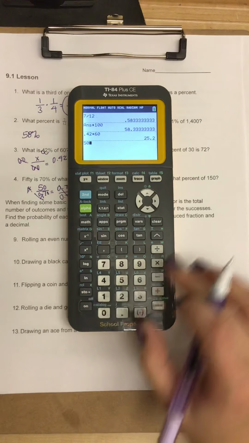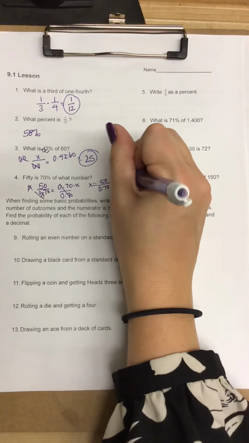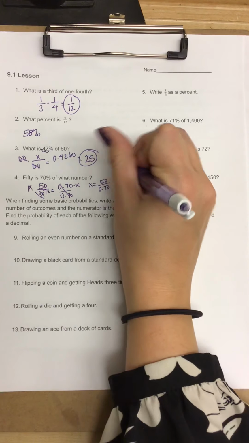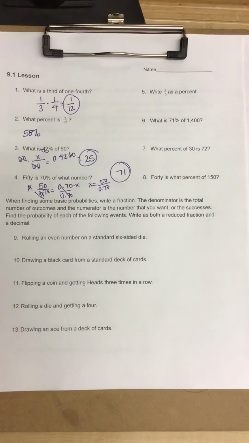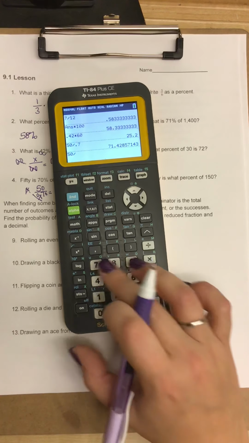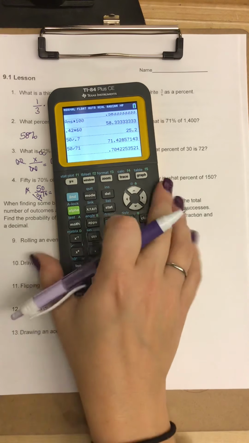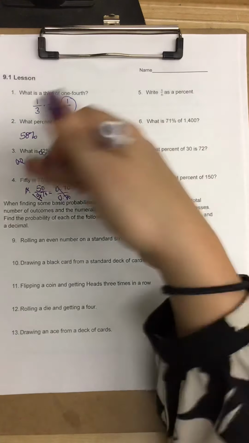So I got 50 over 0.7. That's 71.4. So 71. So 50 out of 71 is 70%. If you're unsure, you just do 50 over 71, okay, and that's 70%. There you go.